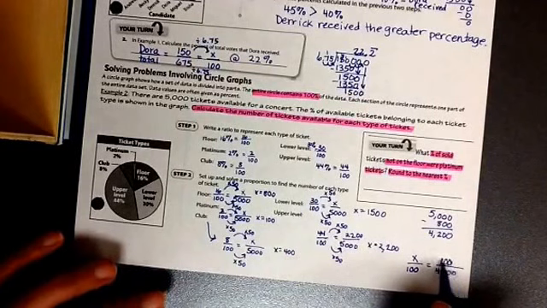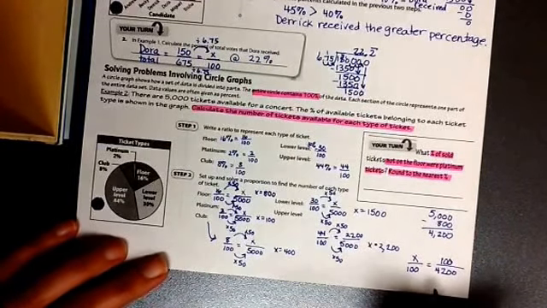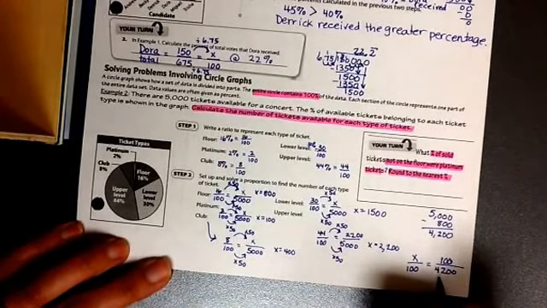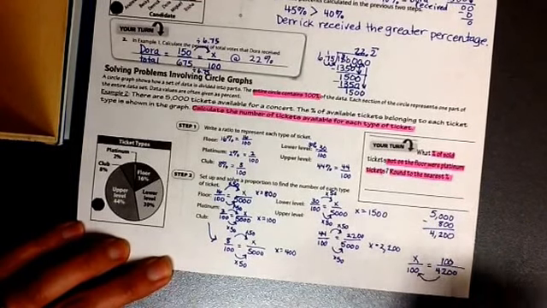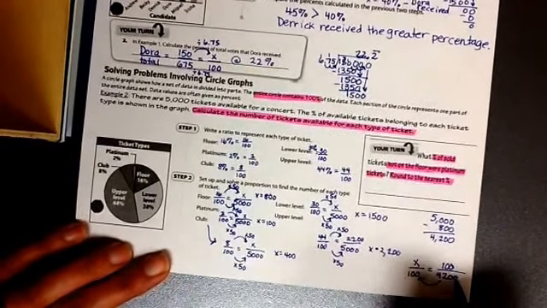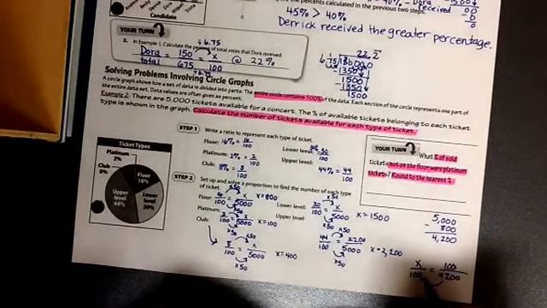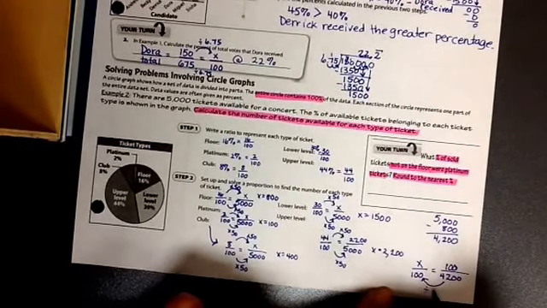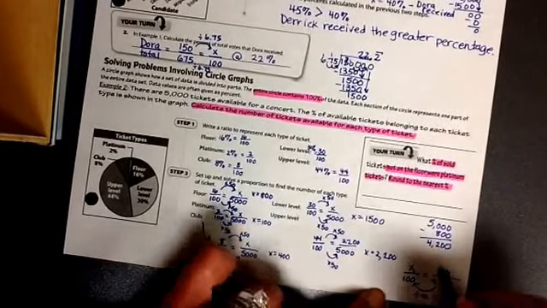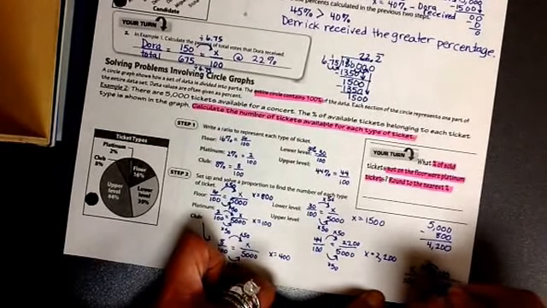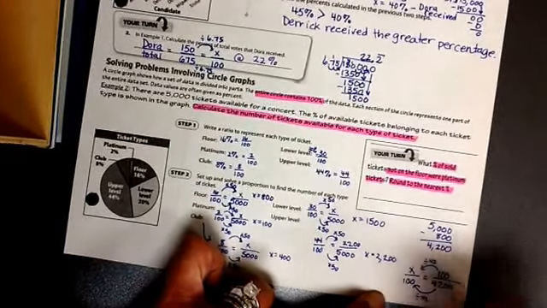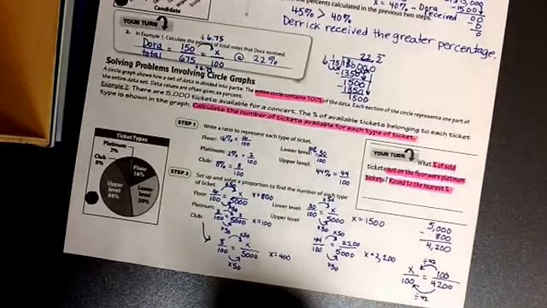So let's just leave it at 100, and we're going to work this way backward to do this shortcut. 4,200, how did I get from 4,200 to 100? Well, I would have to end up dividing by 42. So that's what I'm going to do to 100. I'm going to divide by 42 to get my x.